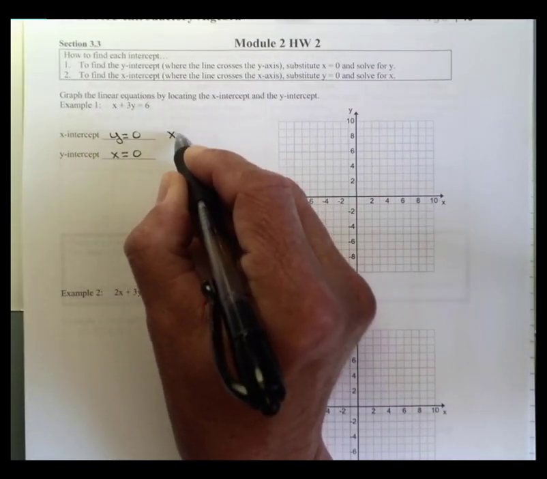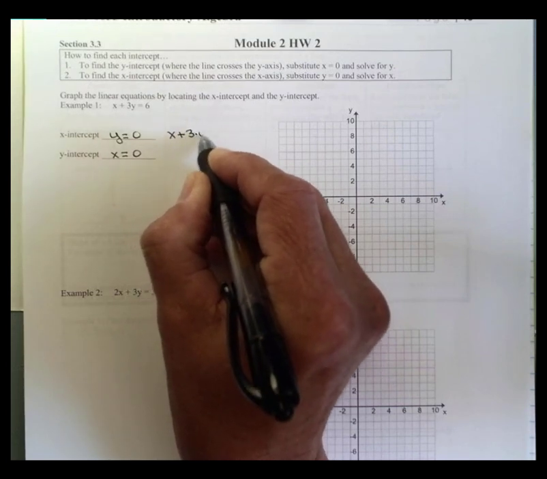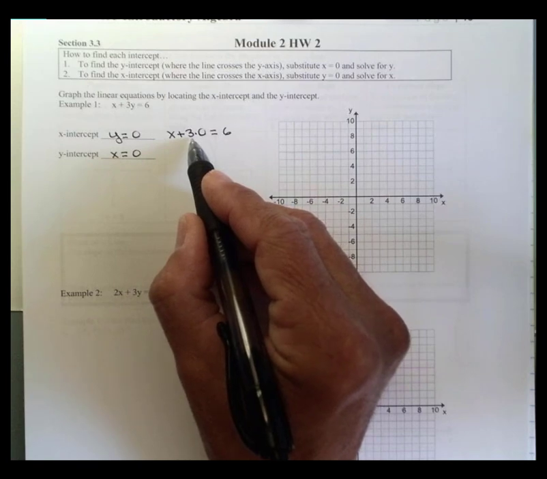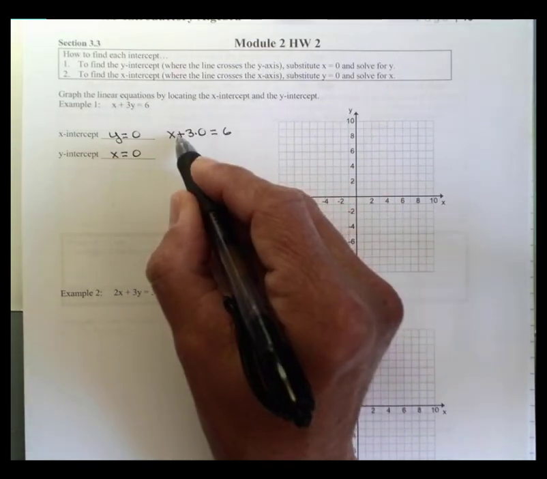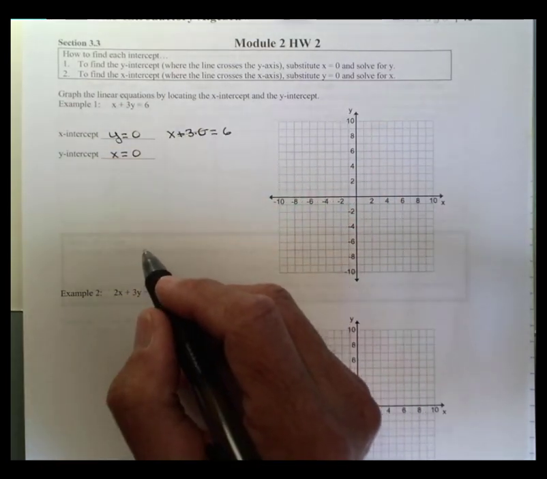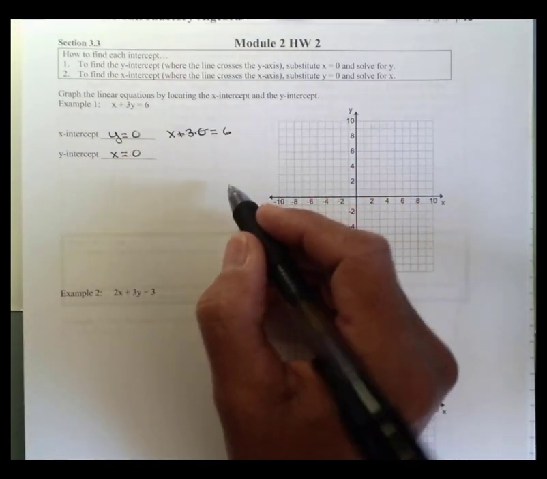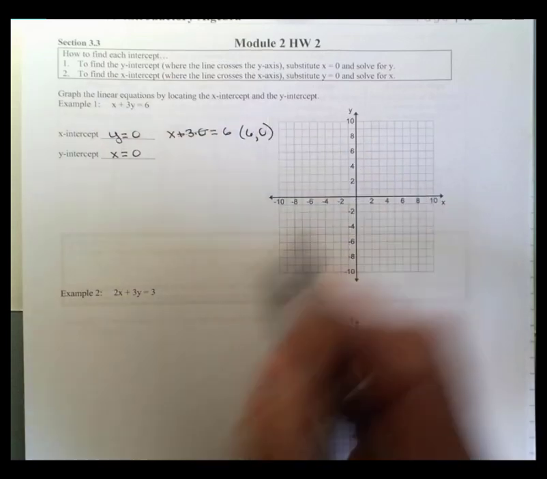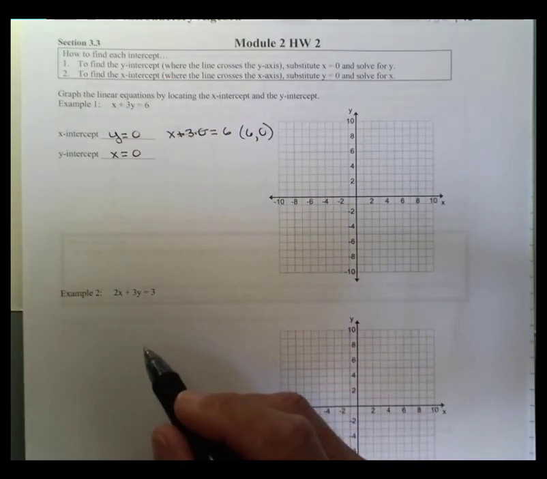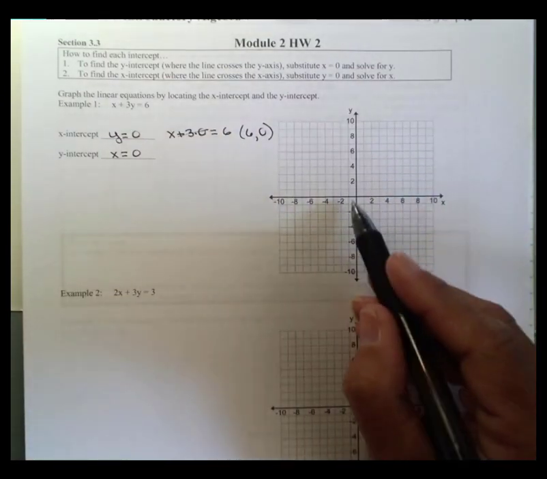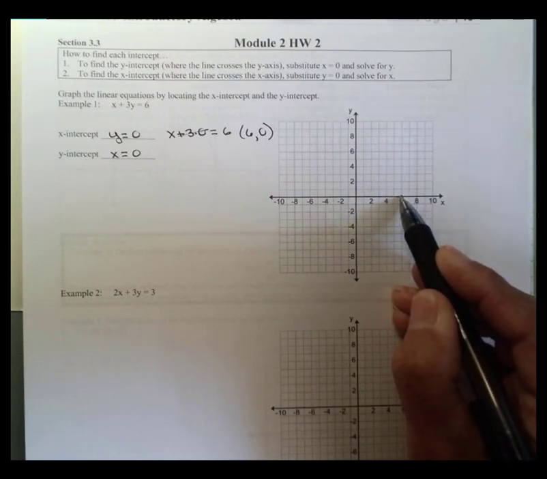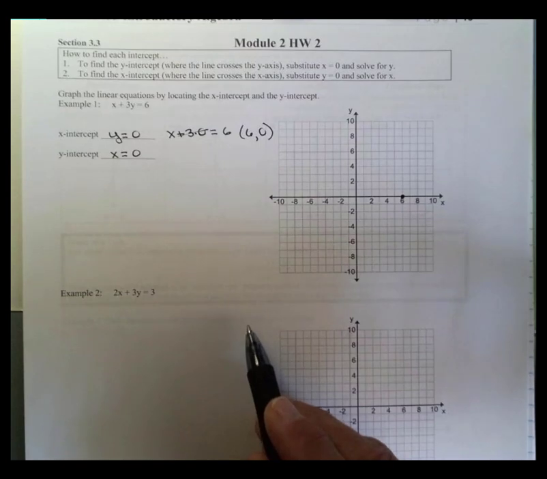So I've got x plus 3 times 0 equals 6. Well, that's just x plus 0 is equal to 6, isn't it? So really that's just, it's going to be x is equal to 6, y is 0, x is 6. The point will be x of 6, y of 0, and that's going to be my x-intercept. Let's see if it crosses the x-axis. If x is equal to 6 and y is 0, I'm going to be right here. Now let's do the next one.